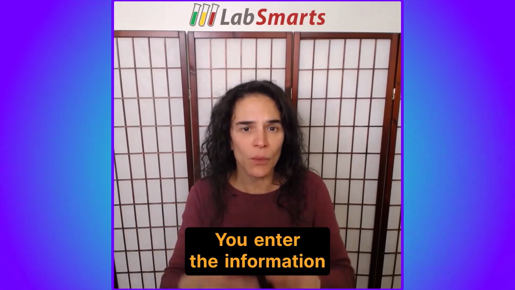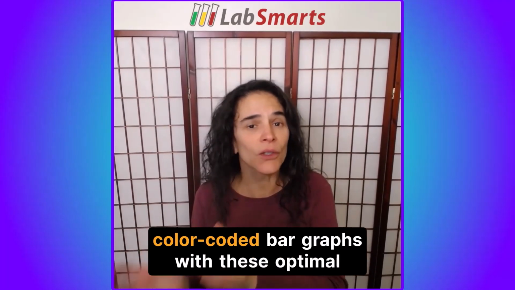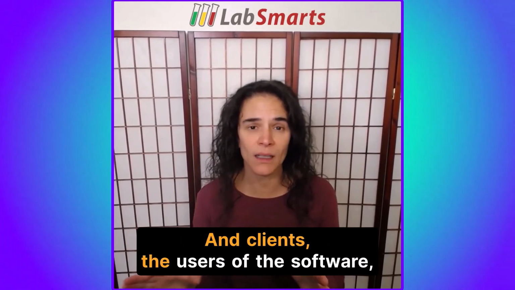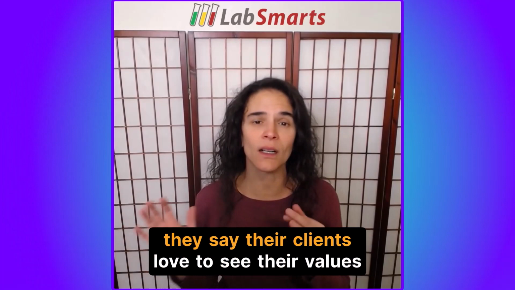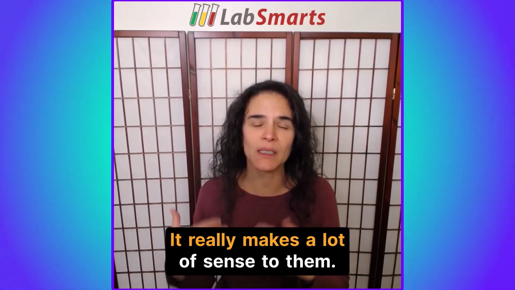You enter the information from the blood work of your client. We take those and plot them on these color-coded bar graphs with these optimal reference ranges in green. And the users of the software say their clients love to see their values on these color-coded bar graphs. It really makes a lot of sense to them.